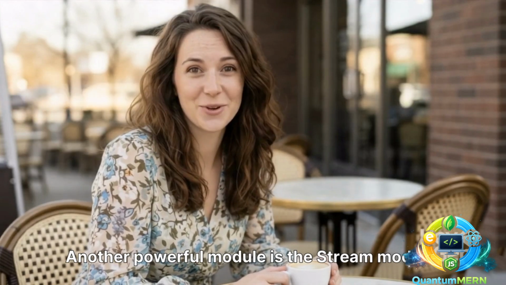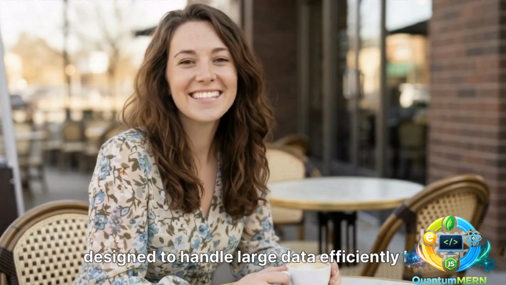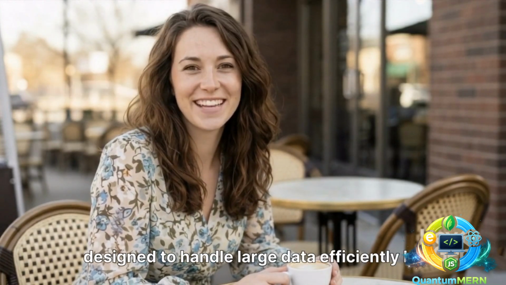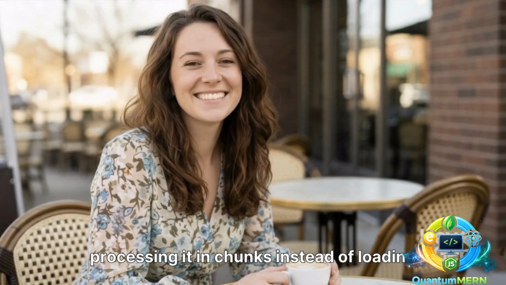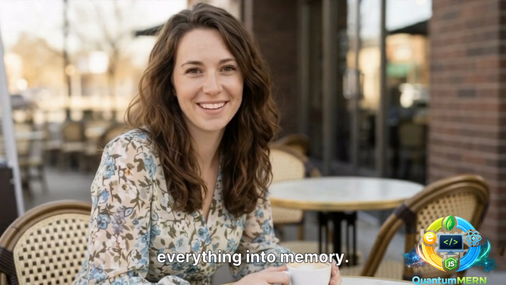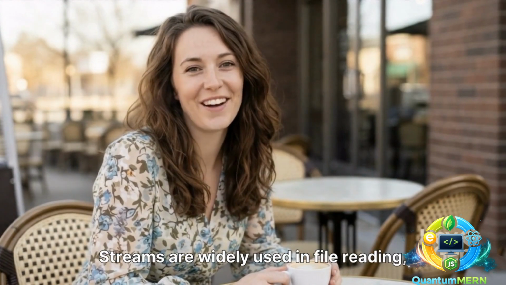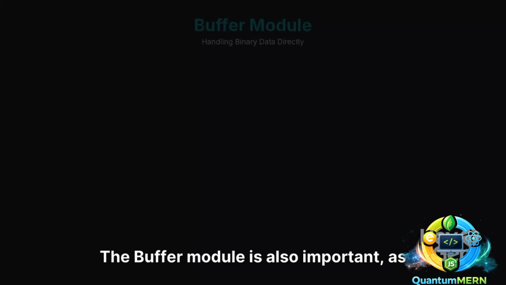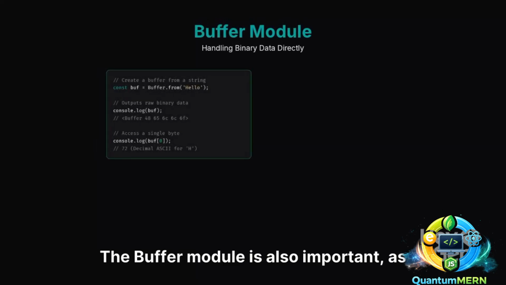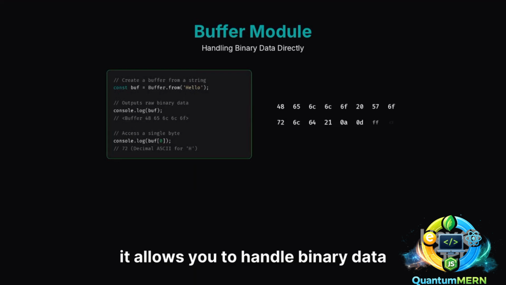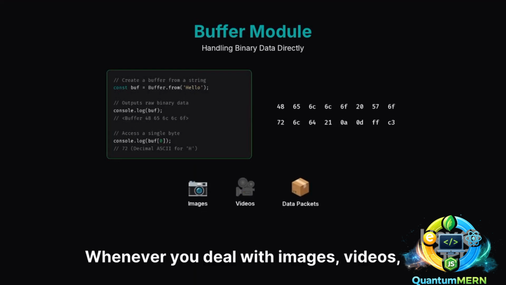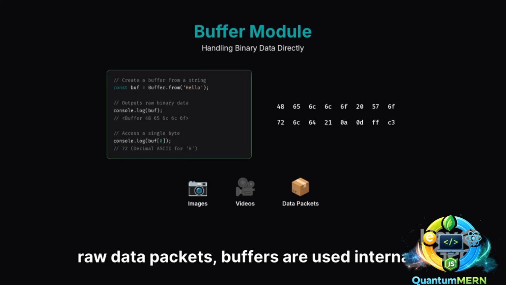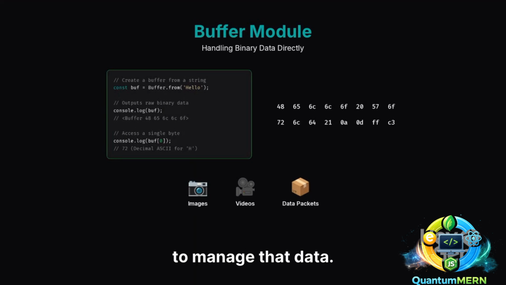Another powerful module is the Stream module, designed to handle large data efficiently by processing it in chunks instead of loading everything into memory. Streams are widely used in file reading, writing, and even network communication. The Buffer module is also important, as it allows you to handle binary data directly. Whenever you deal with images, videos, or raw data packets, buffers are used internally to manage that data.